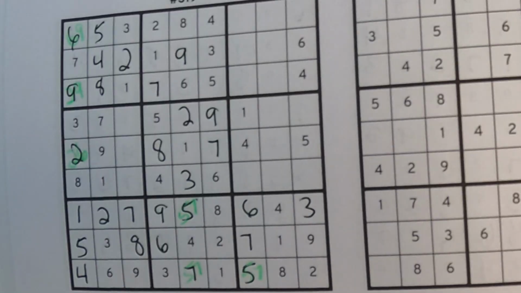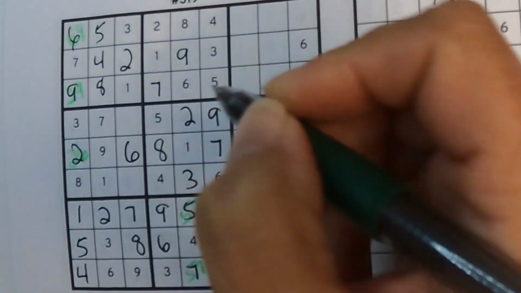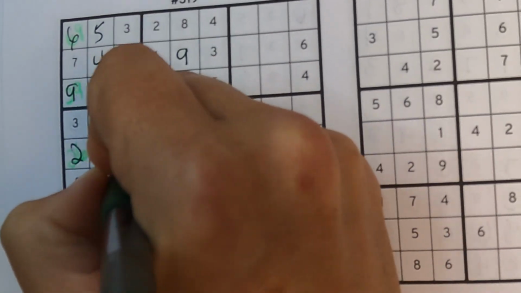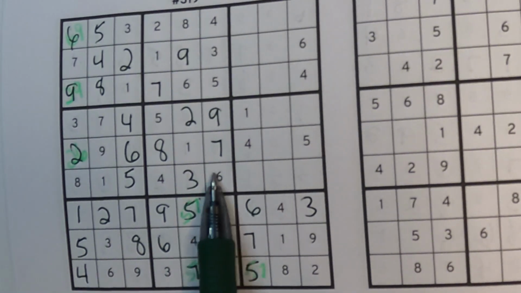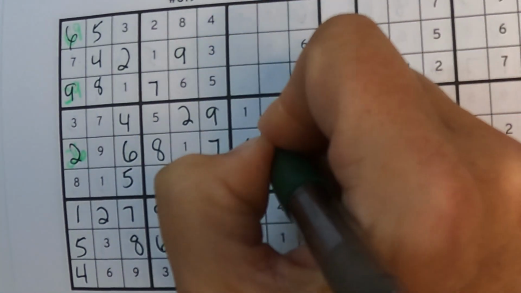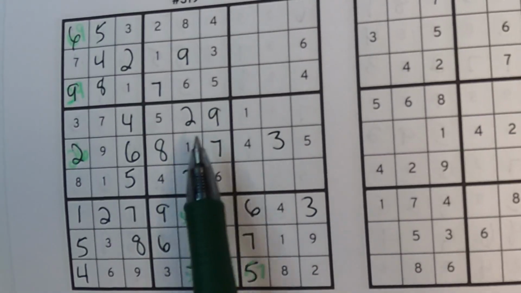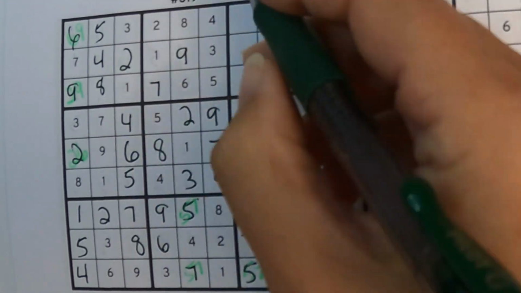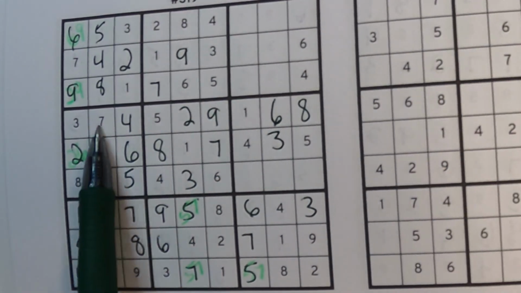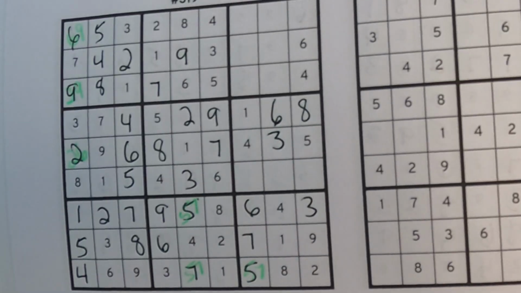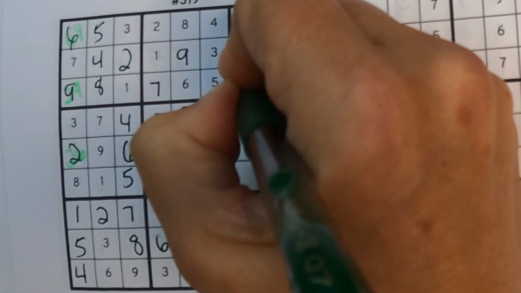For this box now, we're missing 4, 5, and 6. We've got 4 and 5 here, so this is our 6. 4 here, so 5, 4. For this row now, we're just missing a 3. For this row, we're missing 6 and 8. We've got an 8 here, so 6, 8. For this row, we're missing 2 and 3. We've got a 3 here, so 2, 3.